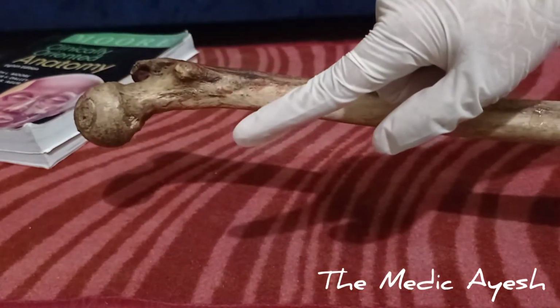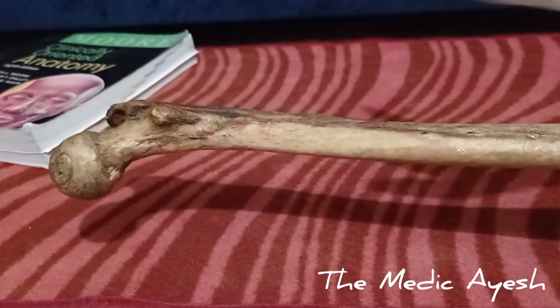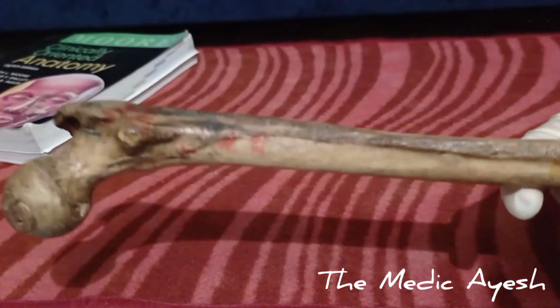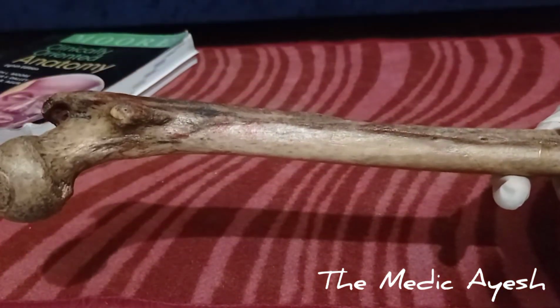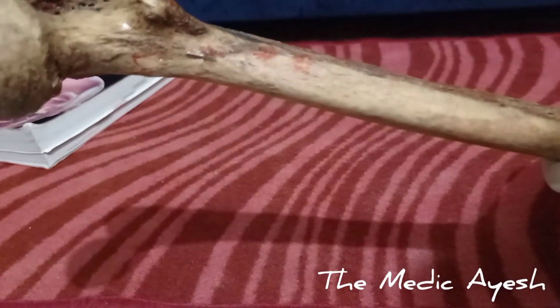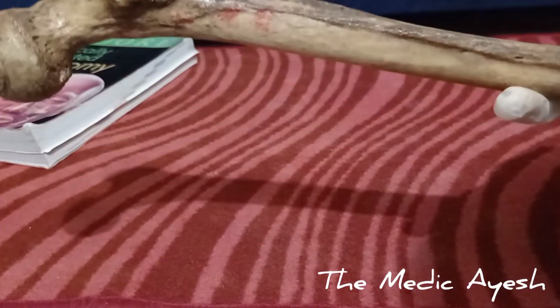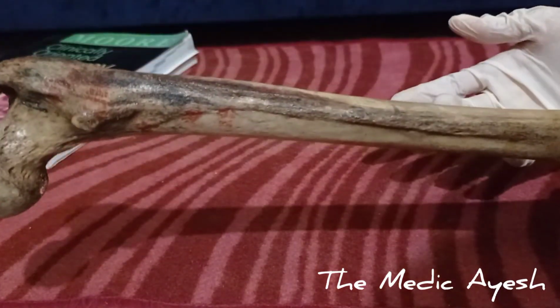Do study this bone properly from KLM if you want to. Anyways, it was fun holding this bone in hand.